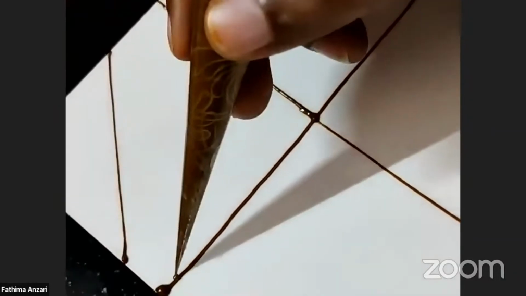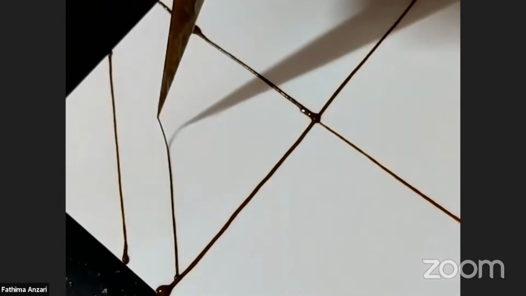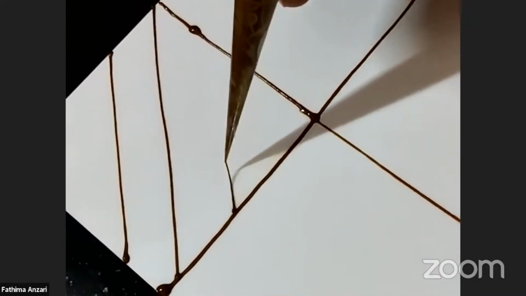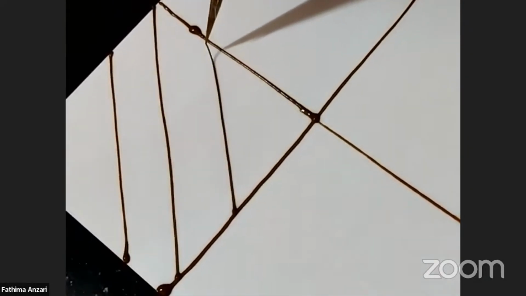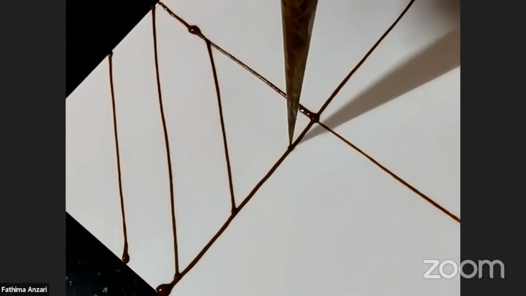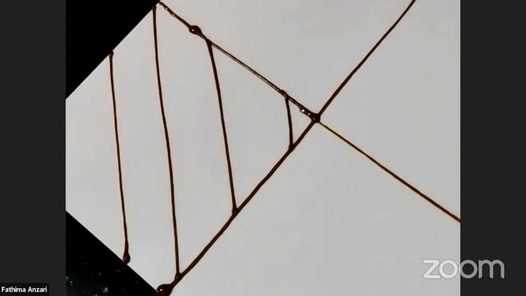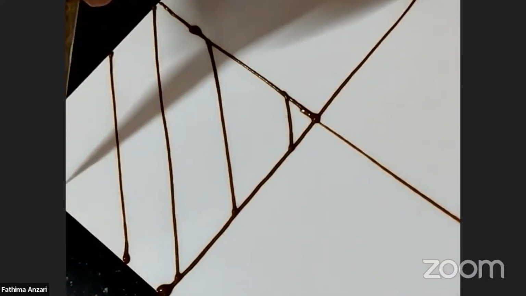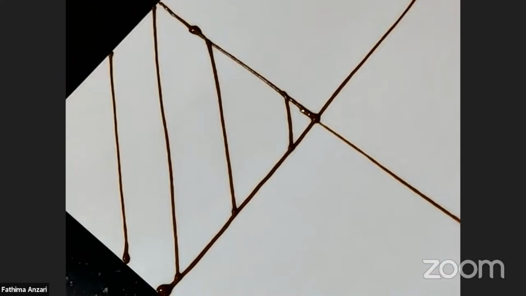Draw cross lines like this and try to give an equal gap between each of the lines. With practice you will get it, otherwise it is going to be difficult. So yes, I have drawn some lines.